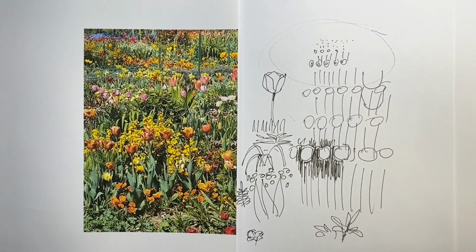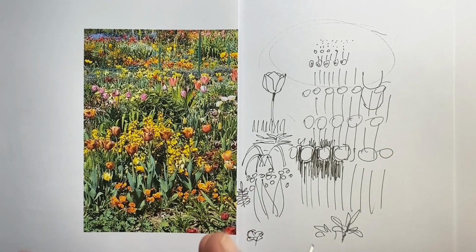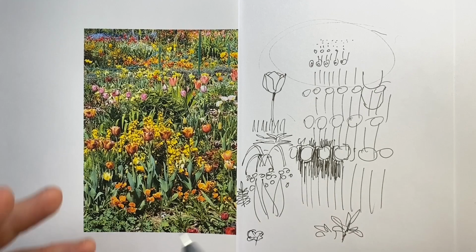So these are the five techniques I'm going to use with this particular scene to try and draw this scene from Monet's garden without colour, sadly, with an ink line, and to create a drawing of the garden that doesn't become impossibly lost in a tangle of lines.